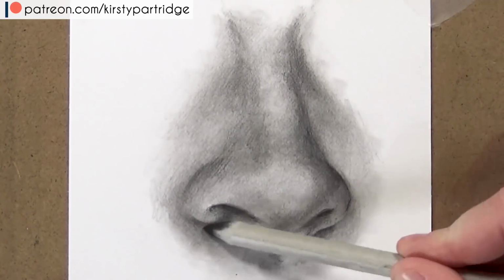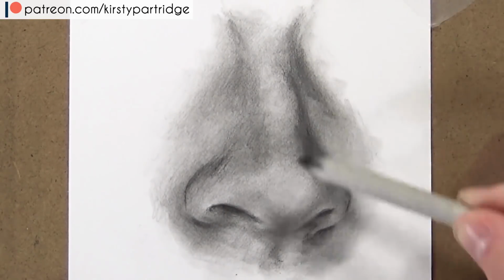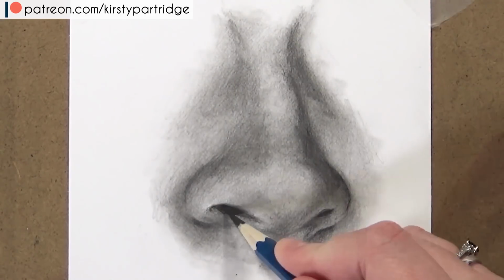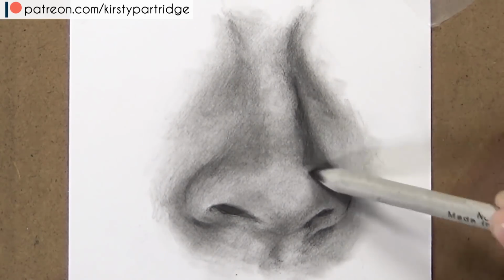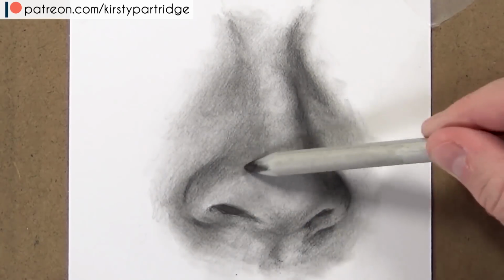And so I will keep repeating this process until I'm really happy with the shadows that I've got. And like I said, don't worry too much about the highlights at the moment. We'll deal with them at the end. At the moment, it's just about focusing on getting those mid-tone values in and those shadows.